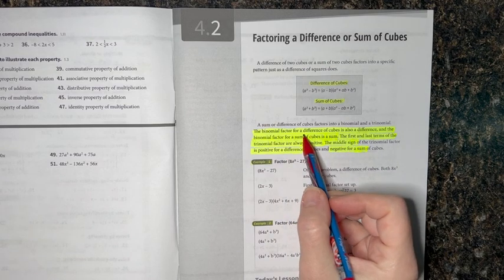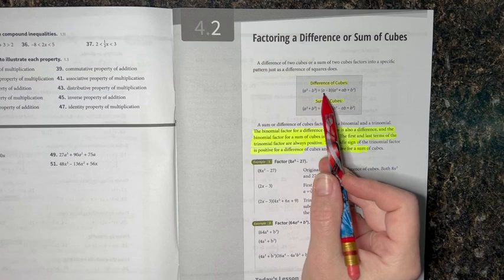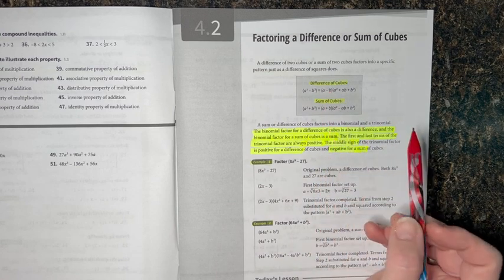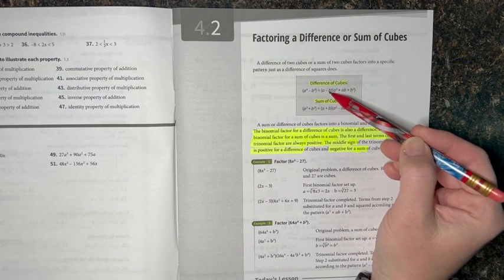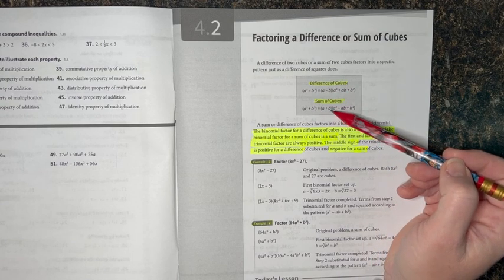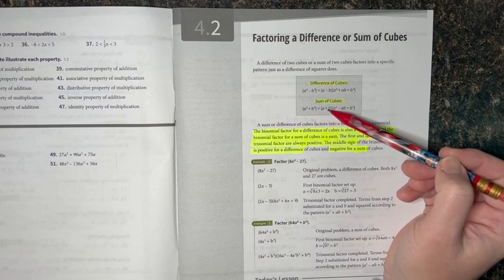The binomial for a difference of cubes, okay? So the binomial part is also a difference. So if this is a minus here, the binomial part is going to have a minus. The binomial factor for the sum of cubes is a sum. So if you have a sum here, then you're going to have a sum here.